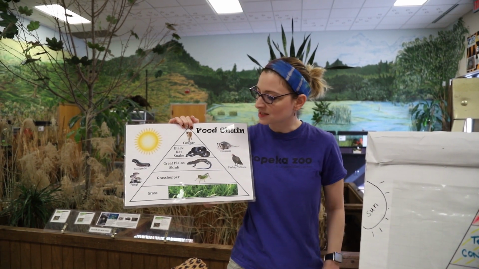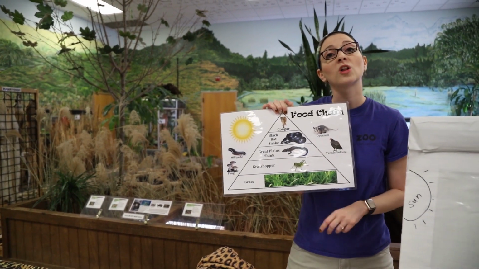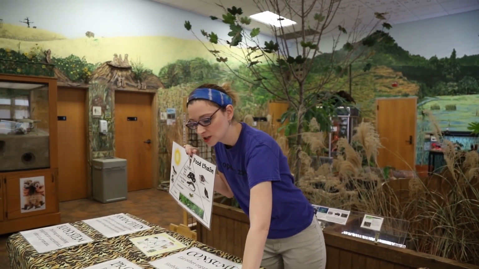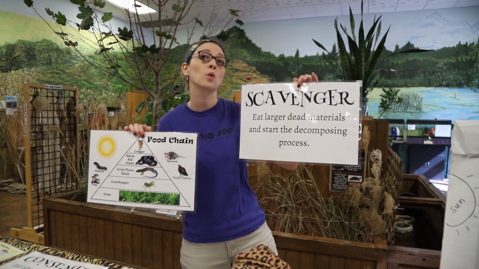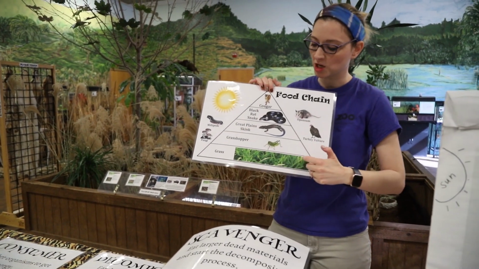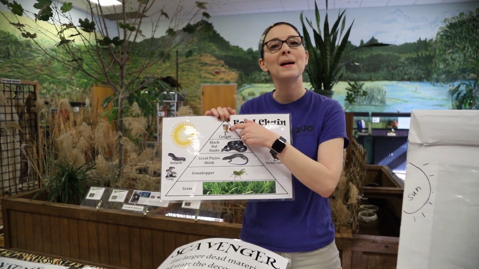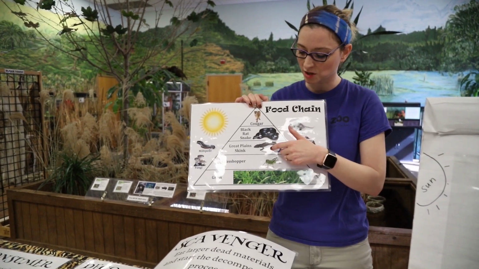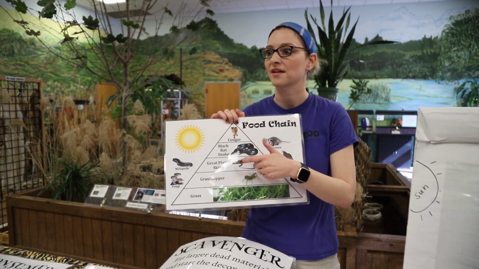Now, you guys might be noticing that I've got some animals on the side here. These are what we call our scavengers and our decomposers. A scavenger is a large animal that eats dead or decaying materials. So if it is inside the food chain here, inside the pyramid, this is a predator-prey relationship. The mountain lion has hunted and killed a snake. The snake has hunted and killed the lizard, who has hunted and killed the grasshopper. They are actively killing live things.